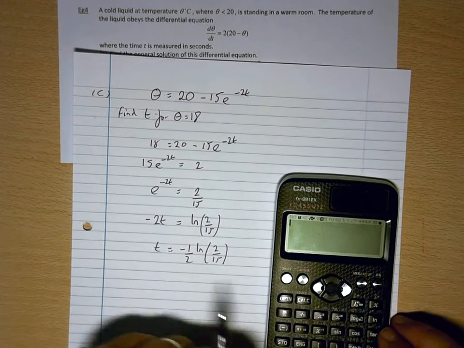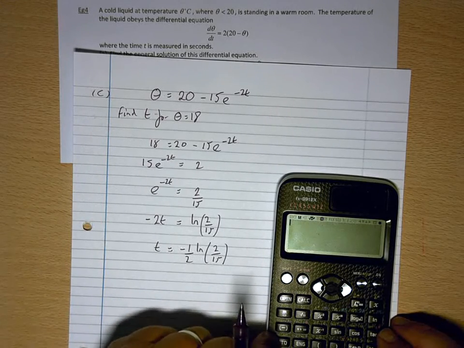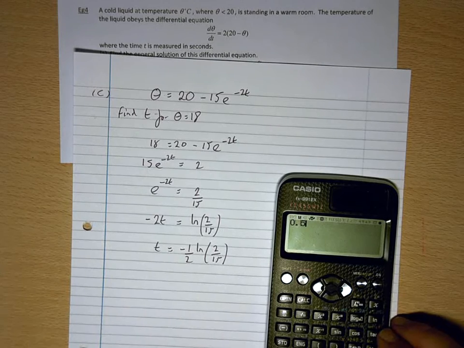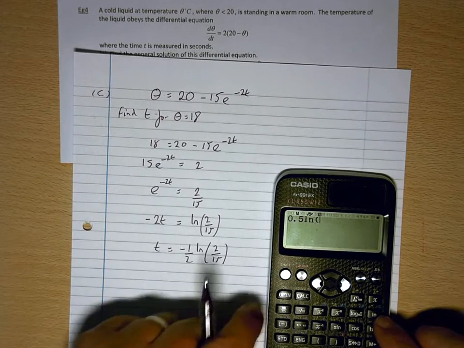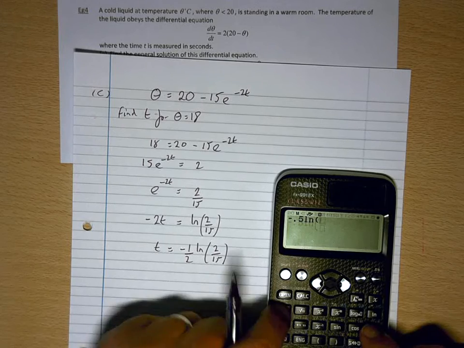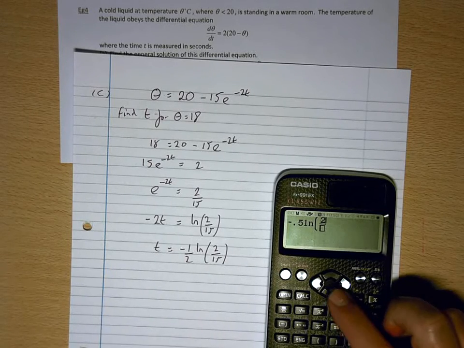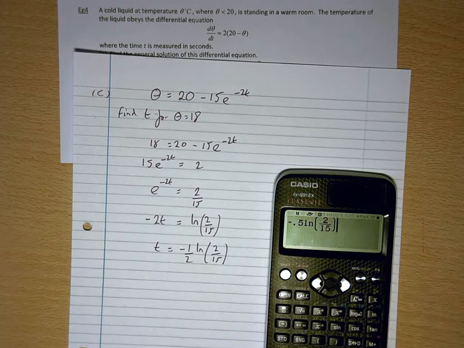So let's put this in exactly as we see it. I've got minus 0.5 natural log fraction 2 over 15, close the bracket, 1.01 seconds.